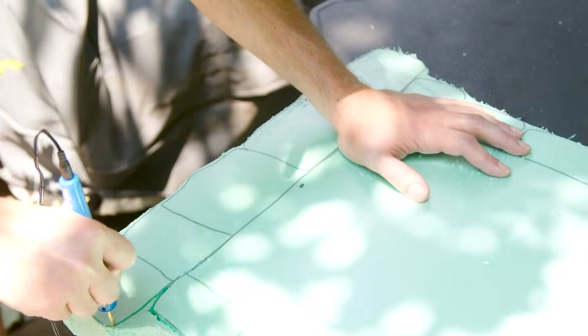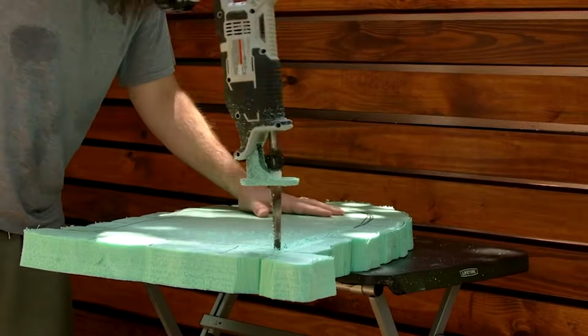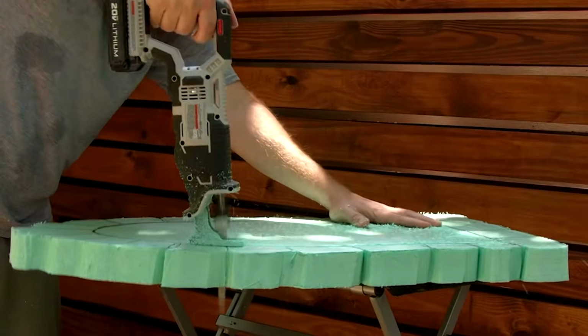And once I was happy with the details around the bricks on the window, I decided to go ahead and cut out the middle part of the window. And once again, I used my saw for this, so there was even more foam that I got to clean up.